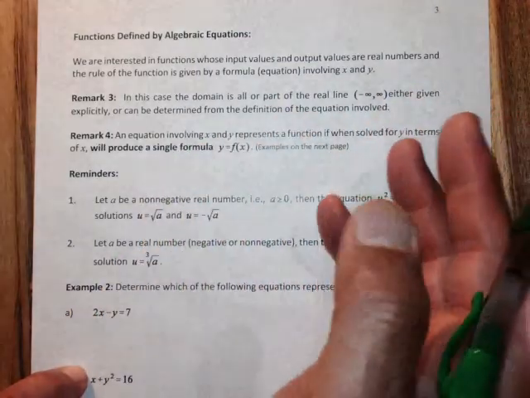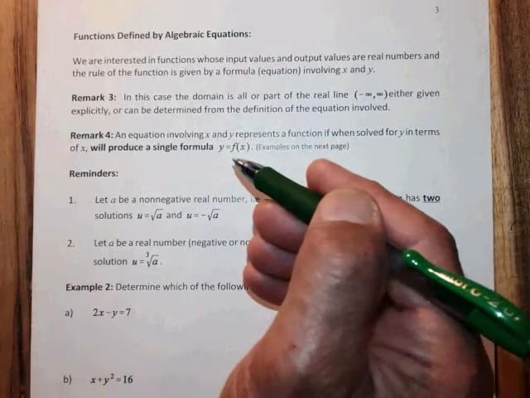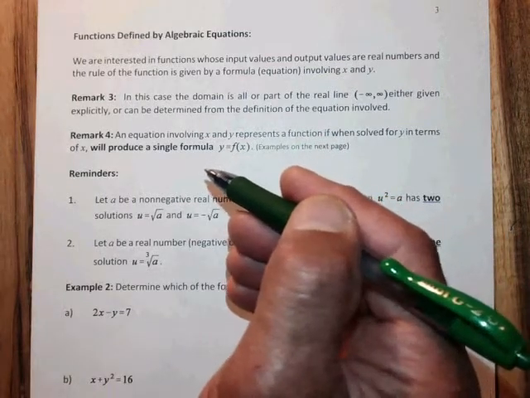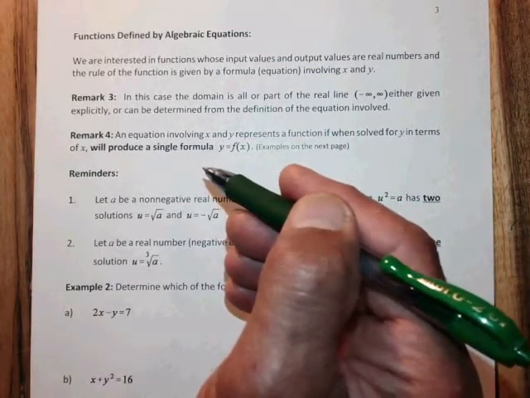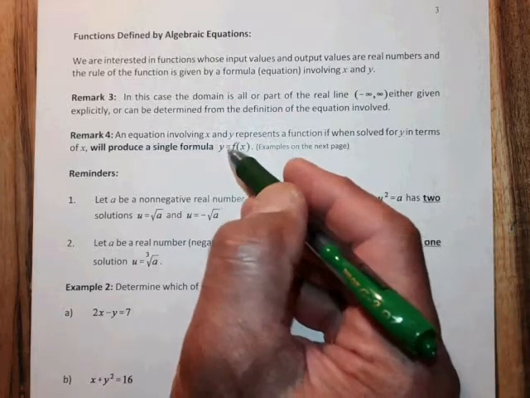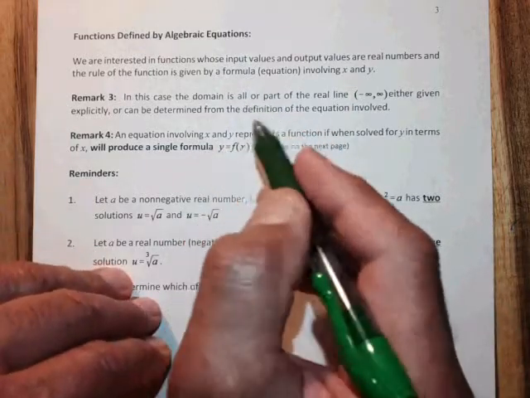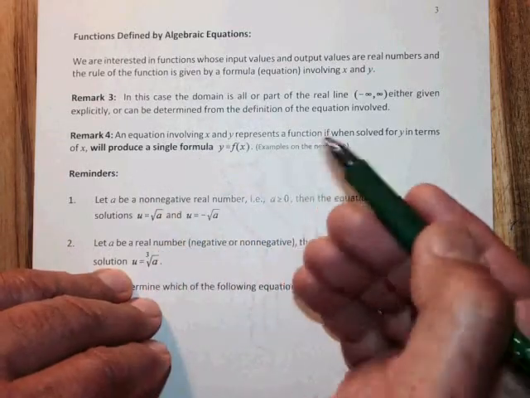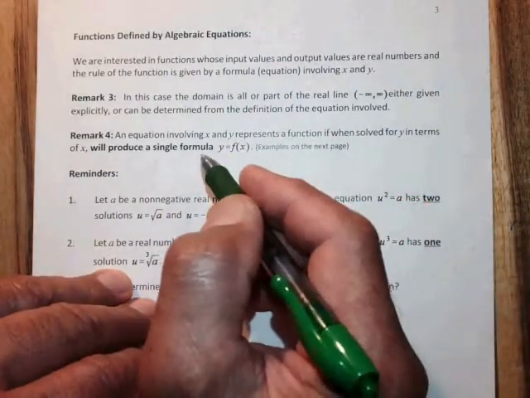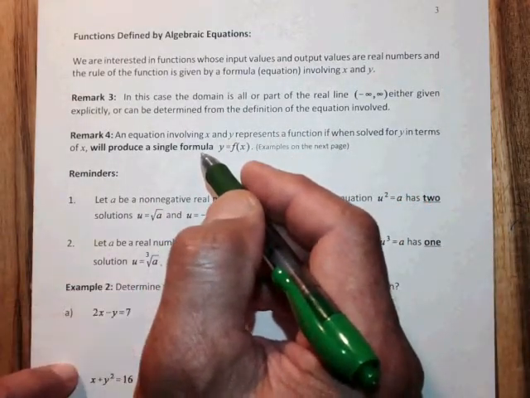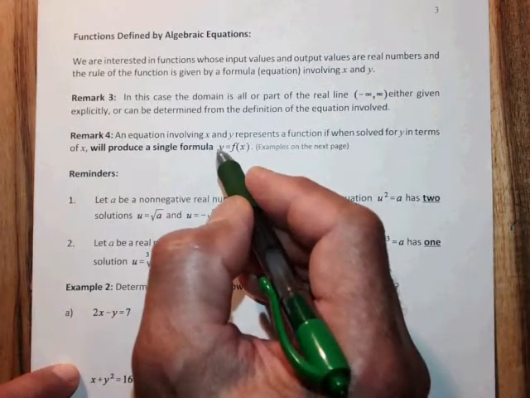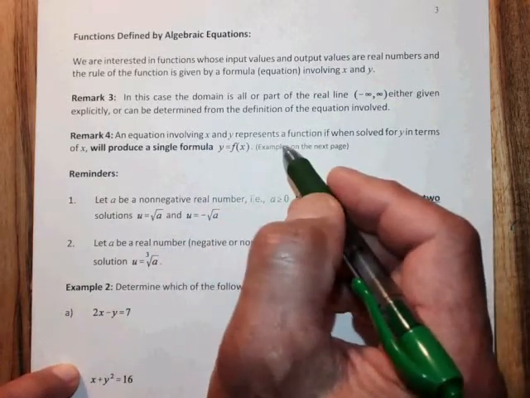Then we look at that, and if we get one single formula or one single equation for y, then it would be a function. If we have more than one equation, then it won't be a function. Okay, so we're going to have y by itself on the left side and everything else on the other side.